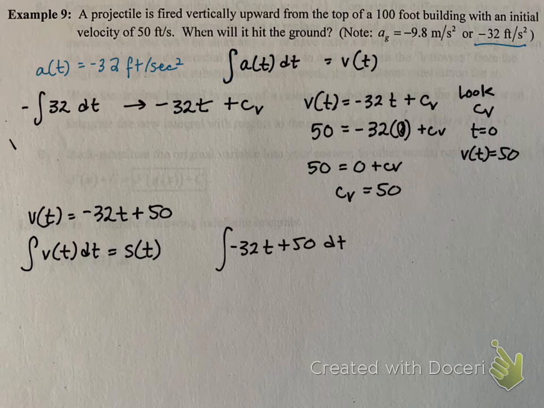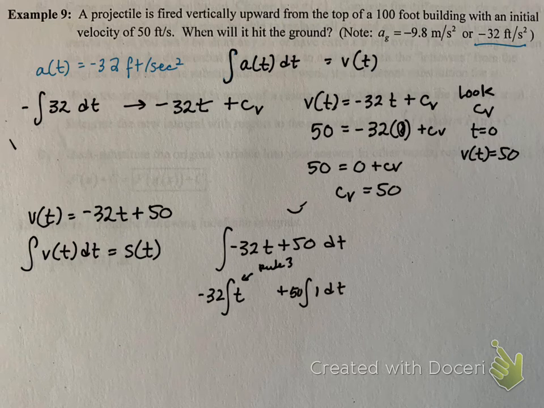Okay, so once again, we can break this up into pieces. If I take the negative 32, factor it out, I'm going to integrate t, which, by the way, I'm going to use rule 3, plus I'm going to also integrate the 50, which you can do as 50 times 1 dt if you want to be proper.